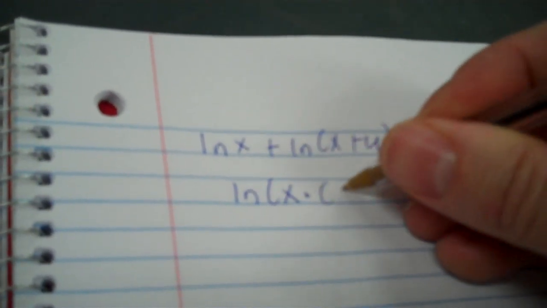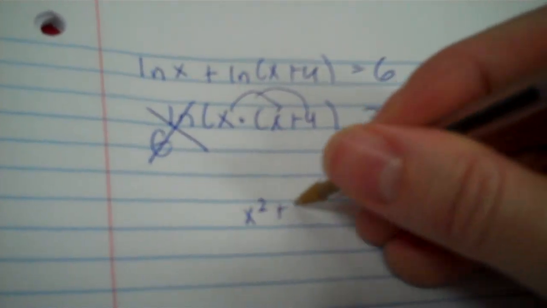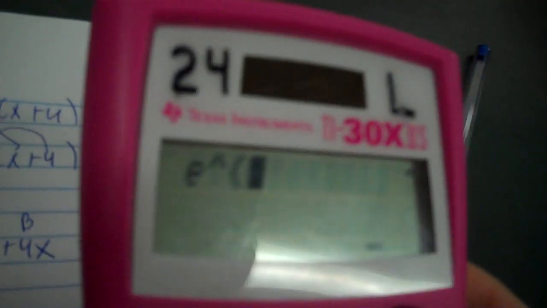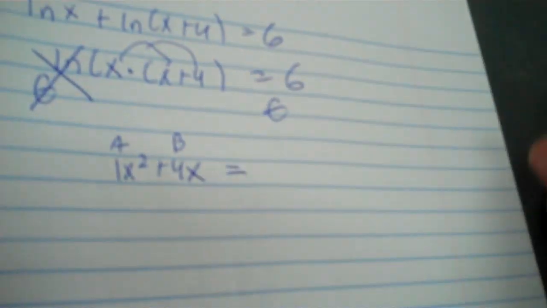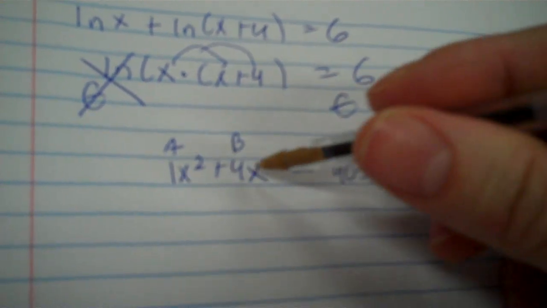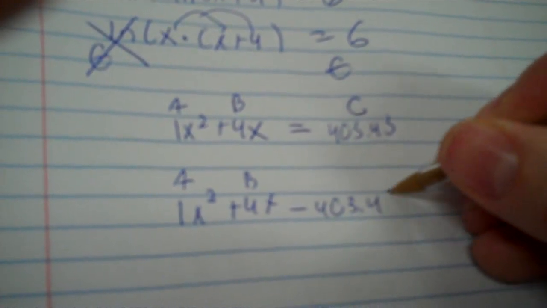So condense your natural logs. So you got x times x plus 4 equals 6. You can just distribute. That's x squared plus 4x, which is crappy because I have an a along with a b. So that's going to be a quadratic formula. So 403.43, that's going to be my c. I just need to subtract it, because before I go to quadratic, I'm going to want to have 0 on this side.